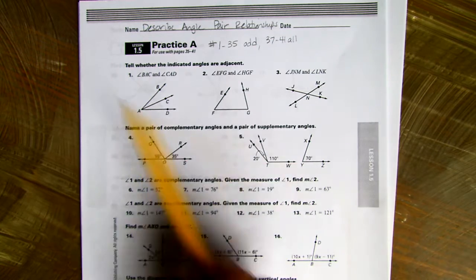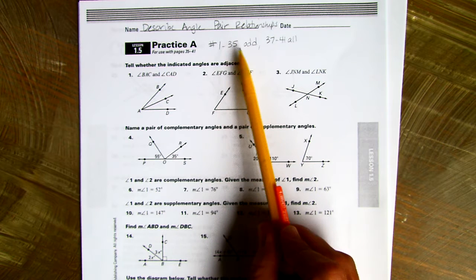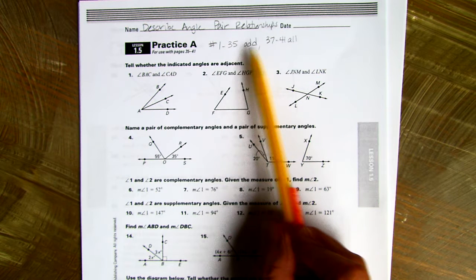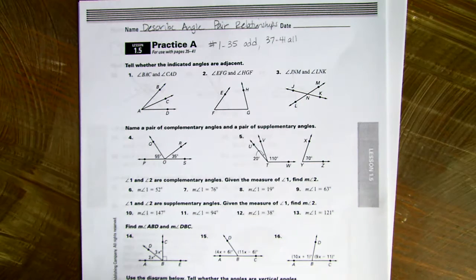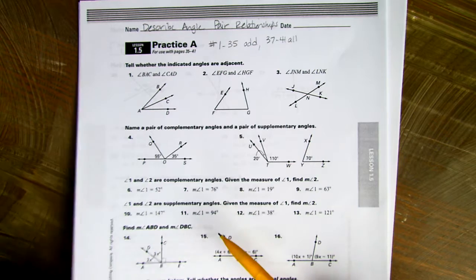For section 1.5, describe angle pair relationships. Again, more vocabulary that you're going to use throughout the course. I'd like you to do numbers 1 through 35 odd, and then 37 through 41 all. So a lot of this has to do with some vocabulary. So we're going to talk about a little bit of vocabulary.